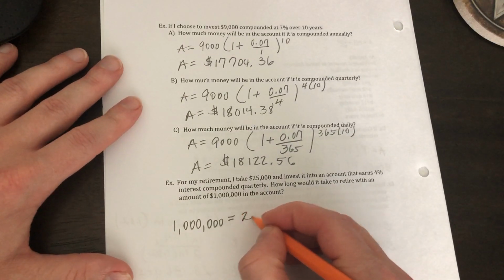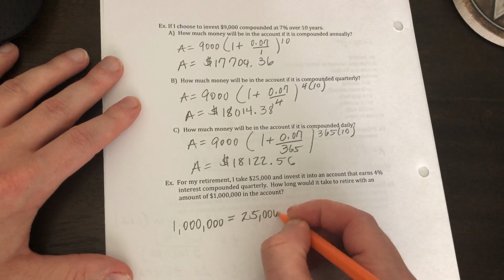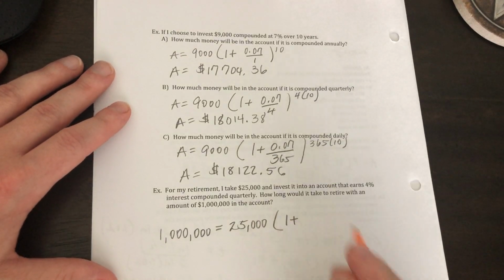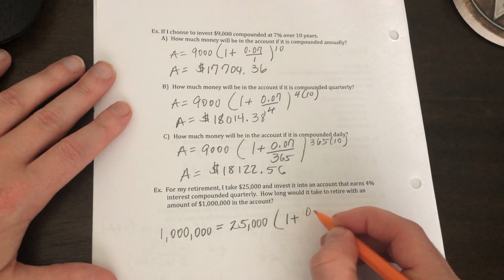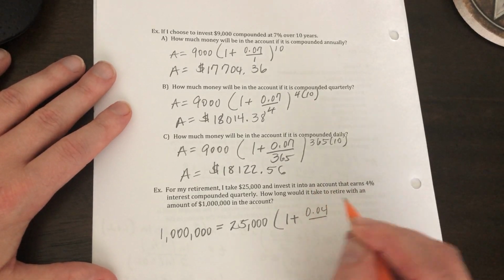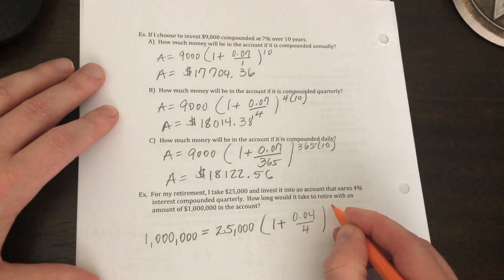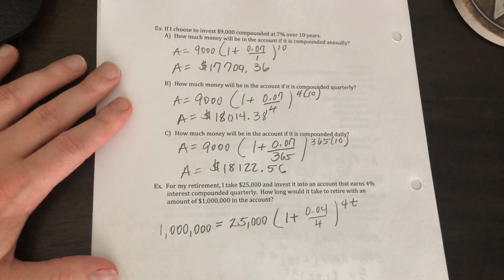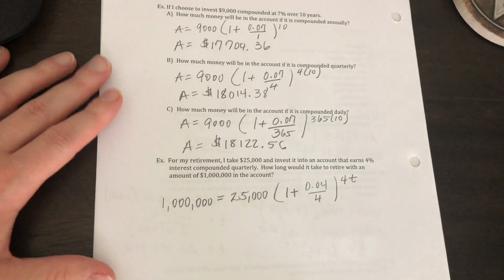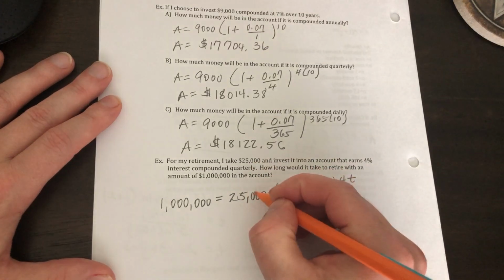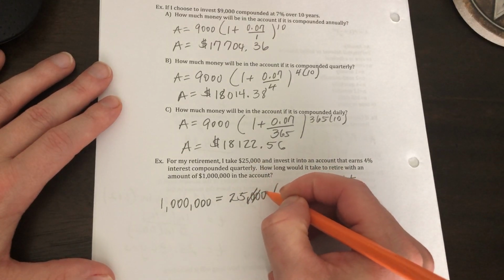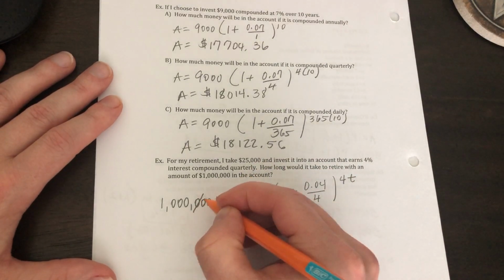I have $25,000 to invest initially. My interest rate is 4% and it's compounded quarterly. And I'm looking for how long it takes for me to retire. So I'm going to cancel 3 zeros.